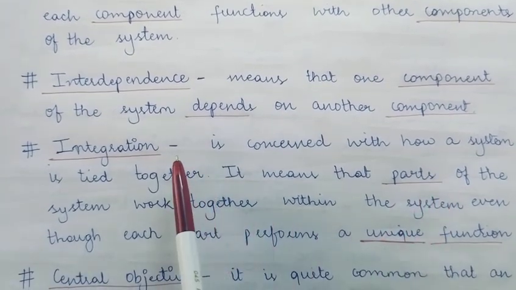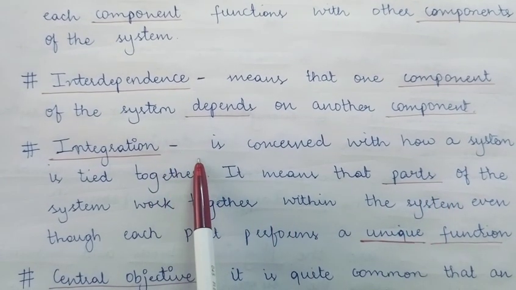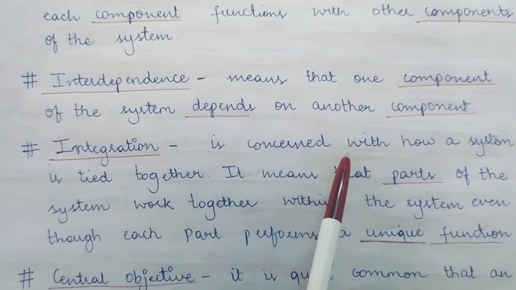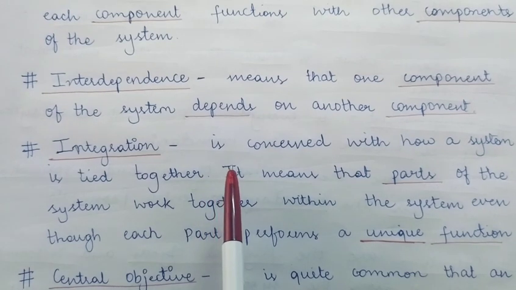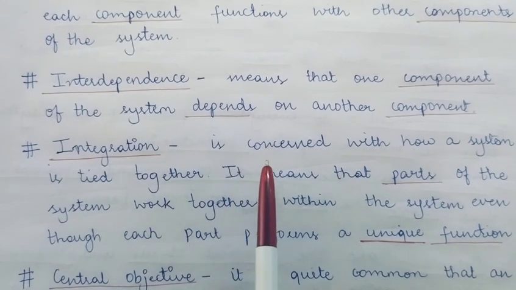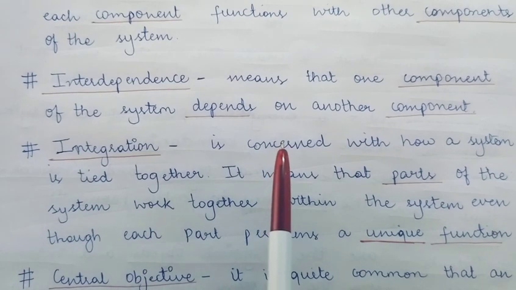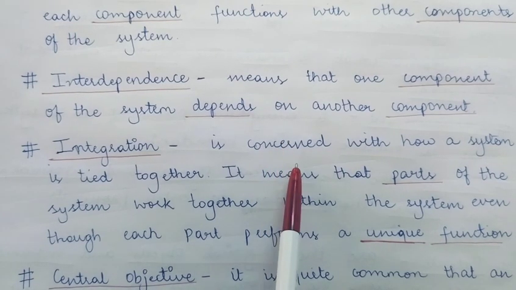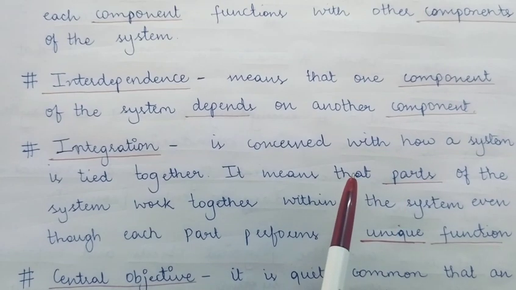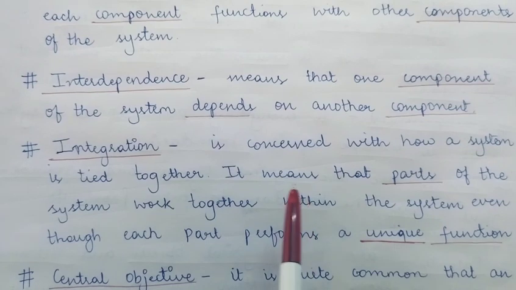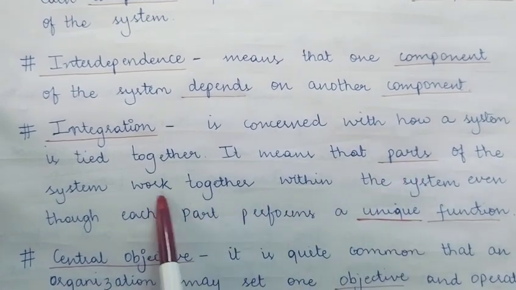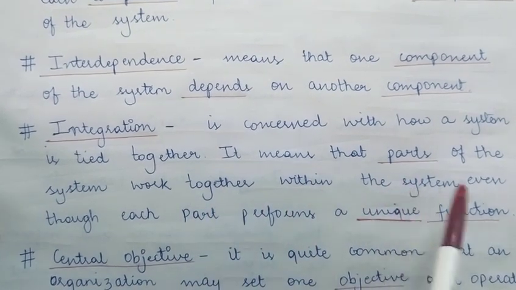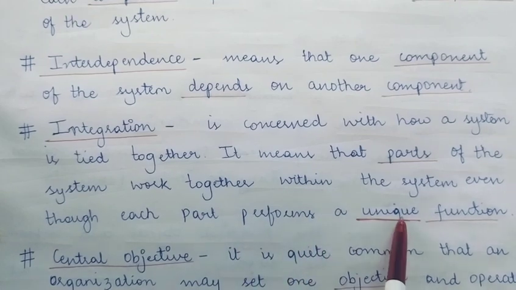Now the fourth characteristic of a system is integration. Integration is basically concerned with how a system is tied together. Again, when I talk of interdependence, integration has to be there. If you are interdependent, you have to be integrated, or else how will you work? If the components are interdependent upon each other, they must be tied together so that they can function with each other. So that means the parts or the components of the system are working together within the system, even though each part performs a unique function.